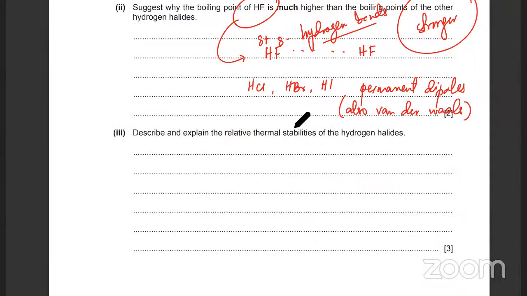Thermal stability now of the hydrogen halides. Now it's not about intermolecular forces, it's about breaking the bond between the molecules. So which one is the weakest? HI. HI is thermally unstable, or what you can state is that thermal stability decreases down the group. Why does the thermal stability decrease down the group?